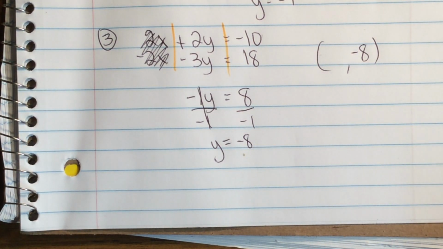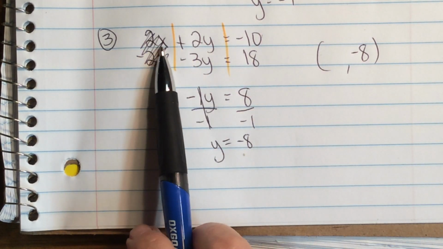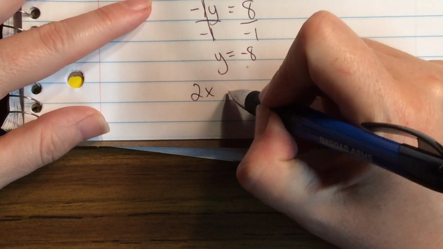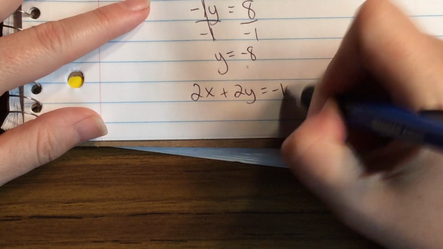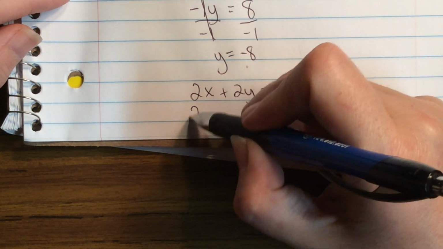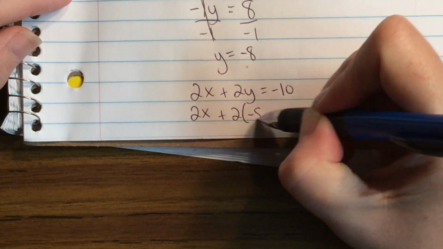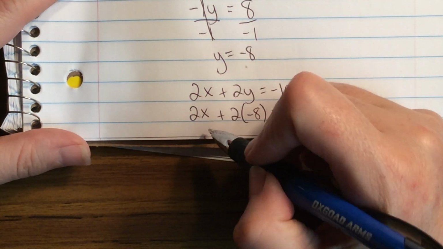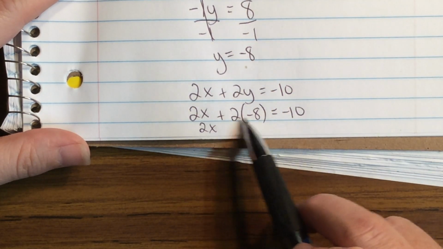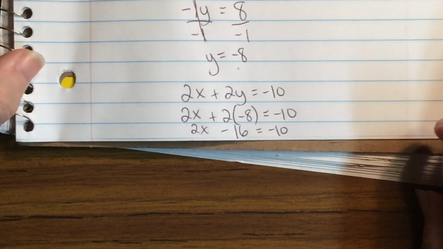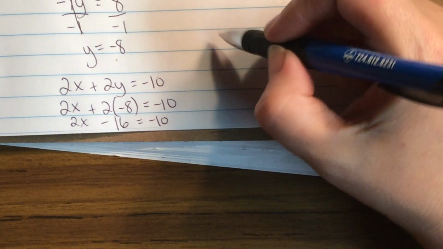Now I need to pick out which one looks easier. I guess I'm going to go with the top one. It doesn't really matter. They look about the same. 2x plus 2y equals negative 10. Well, instead of putting y, I'm going to put a negative 8. So 2x is going to stay the same. 2 times negative 8 is negative 16. I'm going to rewrite that over here so I have more room.